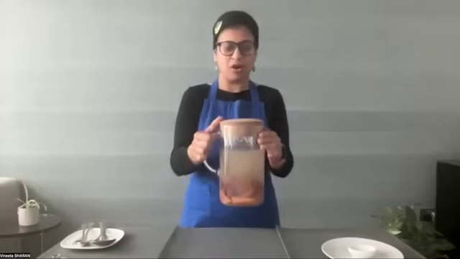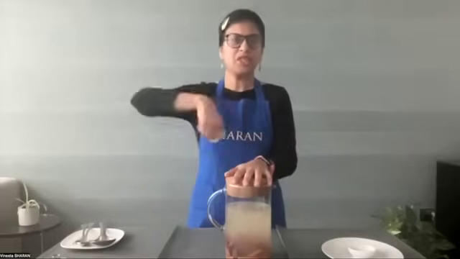So all we do now is you keep this out in the hot sun. And if you don't have a very sunny place, you can even keep it inside in your pantry, on your countertop, or in a dark spot, wherever you can, and just leave it for a couple of days. Keep stirring it at regular intervals. Just give it a quick stir and just let it be. In a few days, you will notice that it will turn sour on its own.